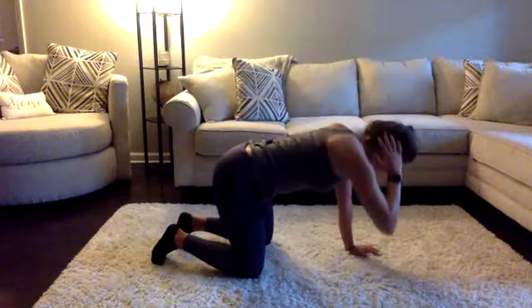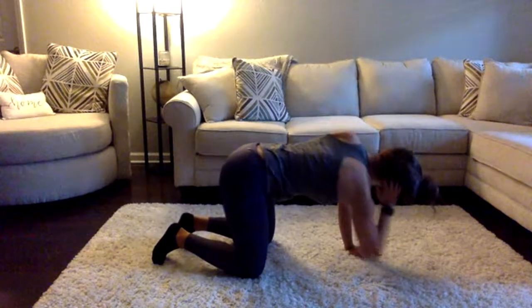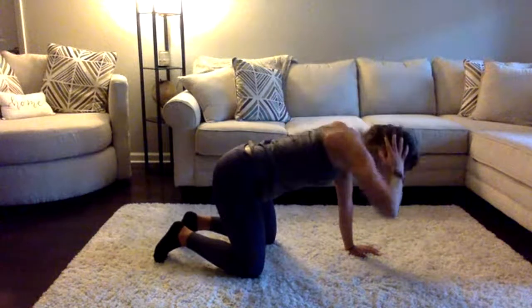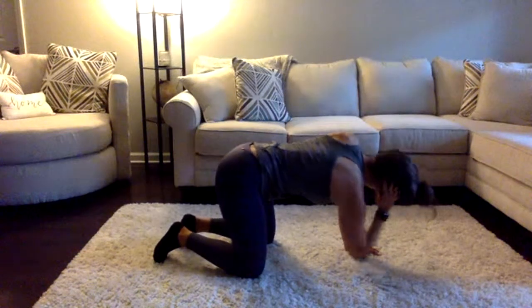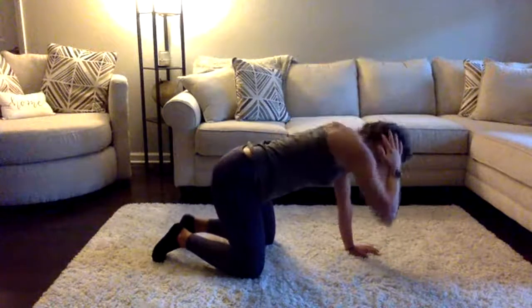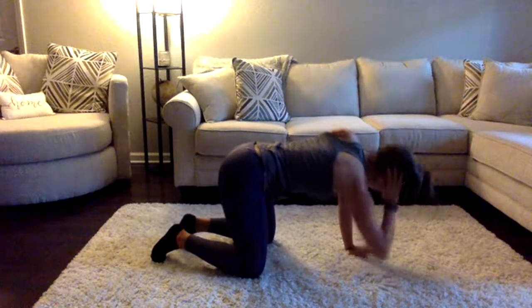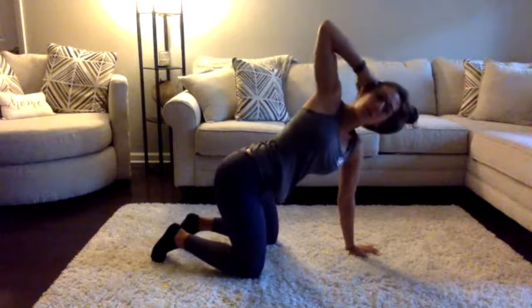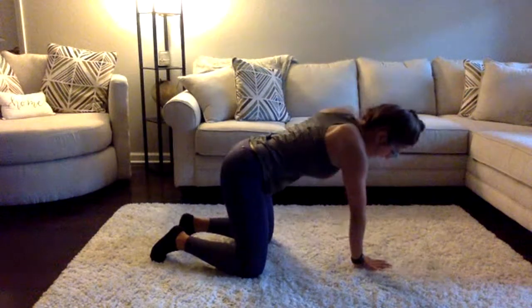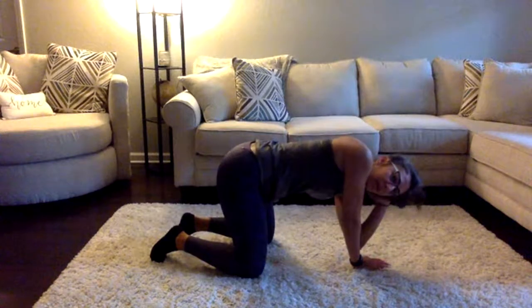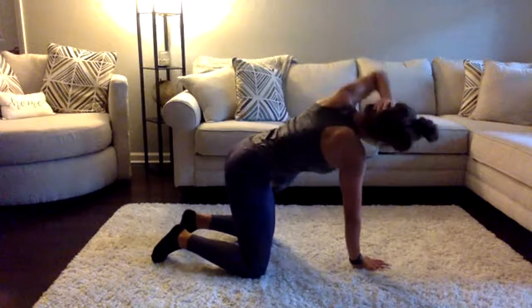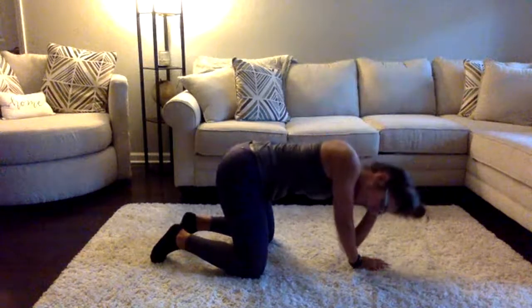It's a good stretch for the thoracic spine. 4, and 5. Once you've done your 5th one, you can come back to the other side, hand on the head, tap it down, open it up, big stretch. Really pulling that elbow up to the sky.